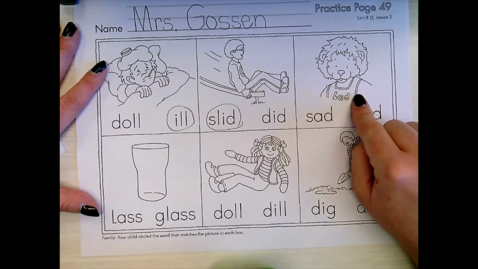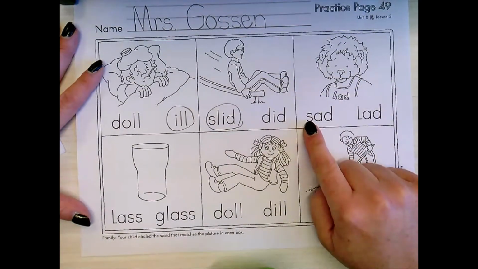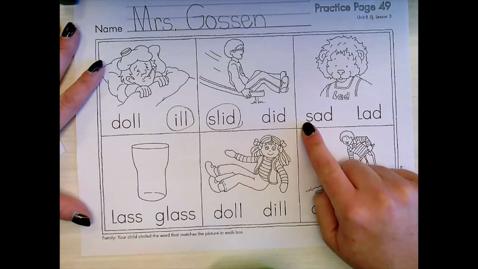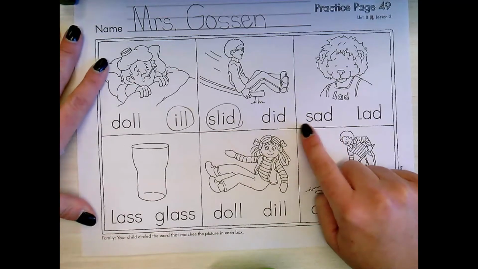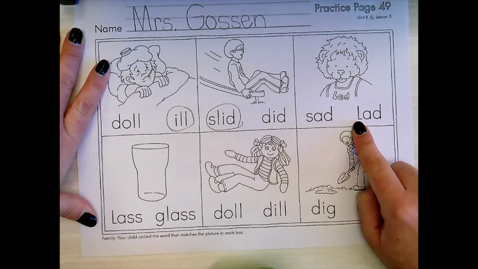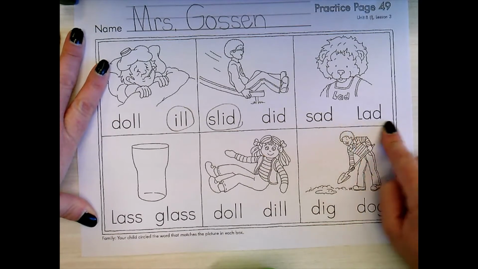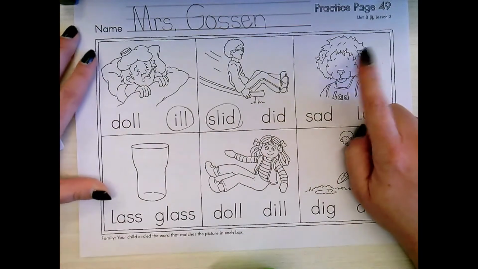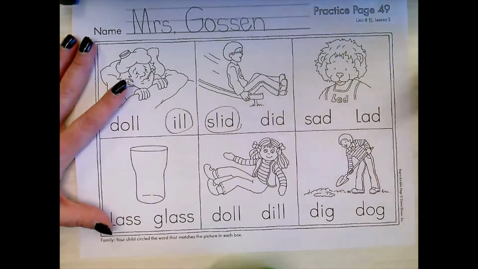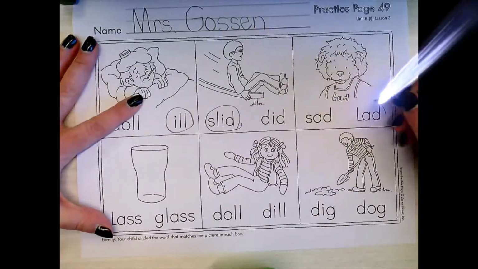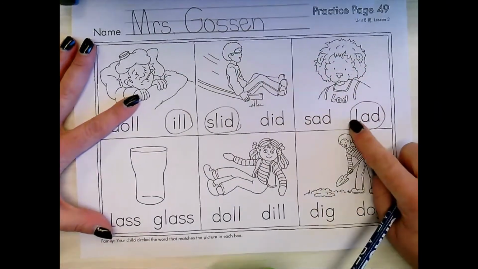Here's the picture of Lad Lion. Sad, sad, sad. Lad, lad, lad. Well, Lad Lion does not look sad to me, and his name is Lad, just like on his shirt. So I'm going to circle the word lad.